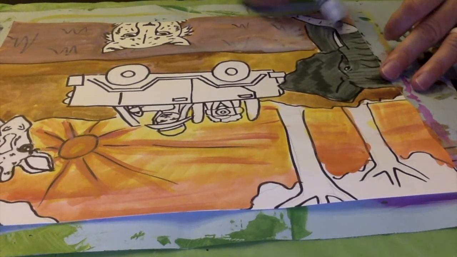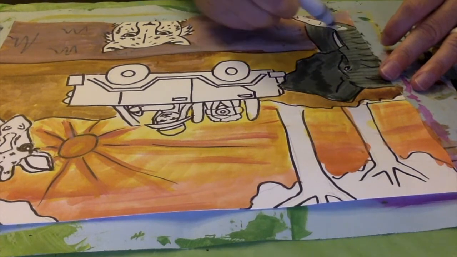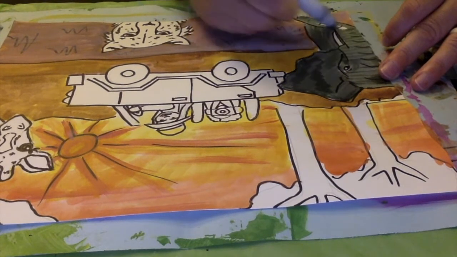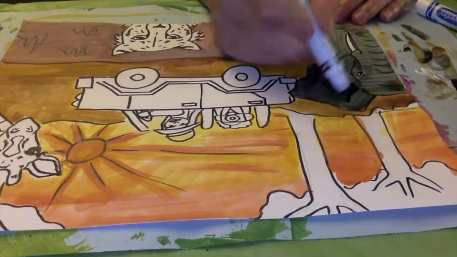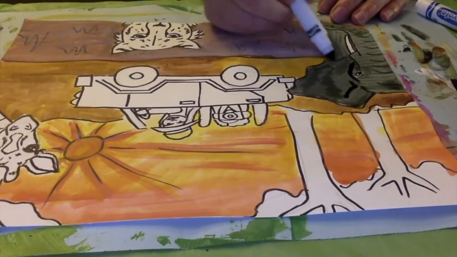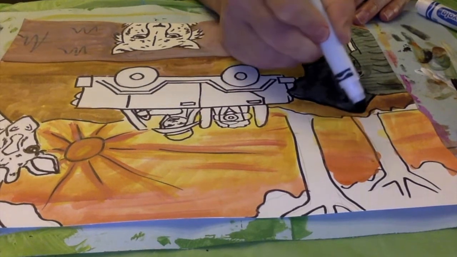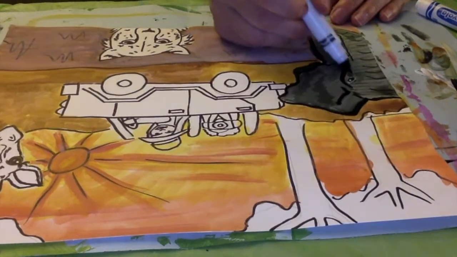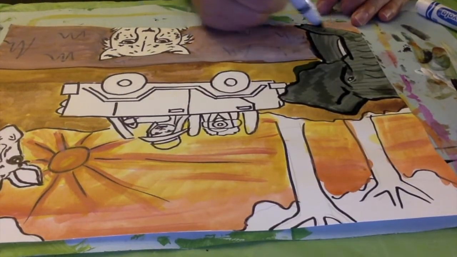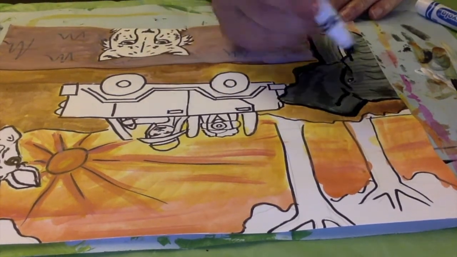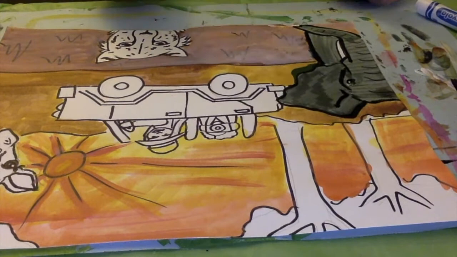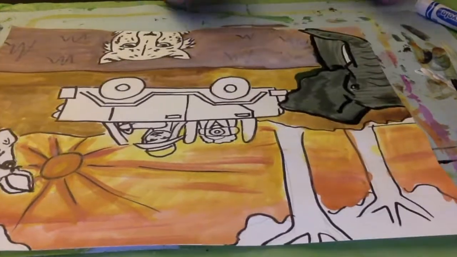So I'm going to keep my elephant with nice bold color. But when I start moving into the safari vehicle, I'm going to outline the overall vehicle and add some water to my brush so that my markers start to look more like a paint. It's kind of fun taking my supplies and using original markers in a totally new way.